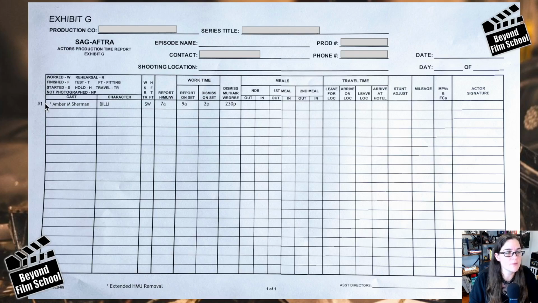It's kind of annoying, but you want to make sure the cast number goes there, real name, character name, status, when they reported, when they walked to set, when they were wrapped from set, and then when they got out of hair, makeup, wardrobe. And down here is extended HMU removal, and this little asterisk is going to match that one. That is notating that the note goes for them.